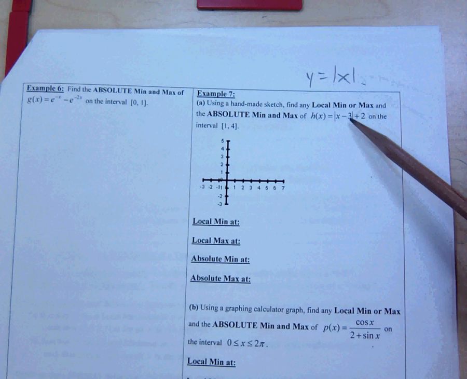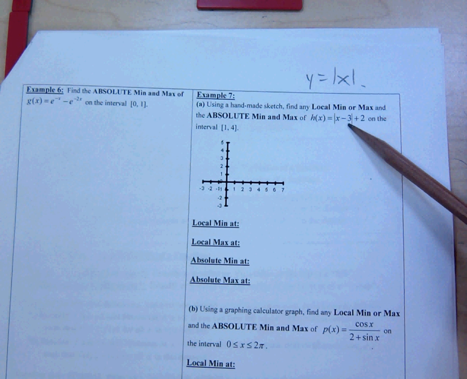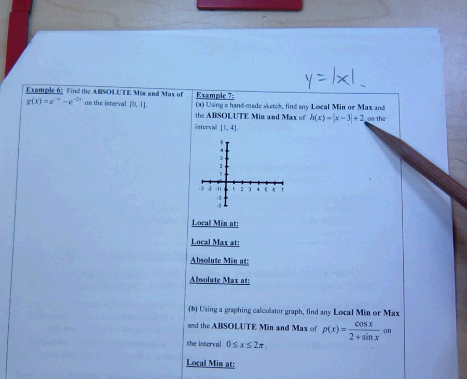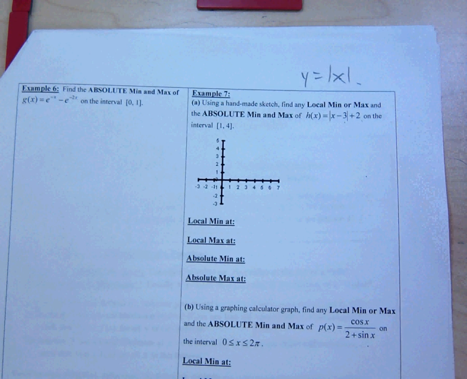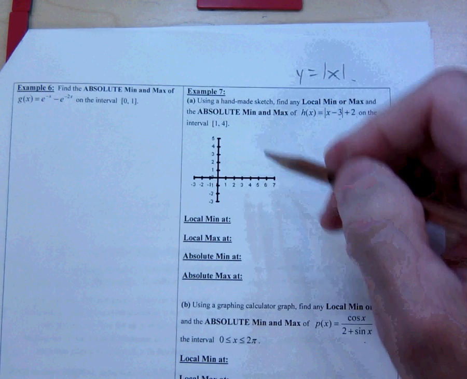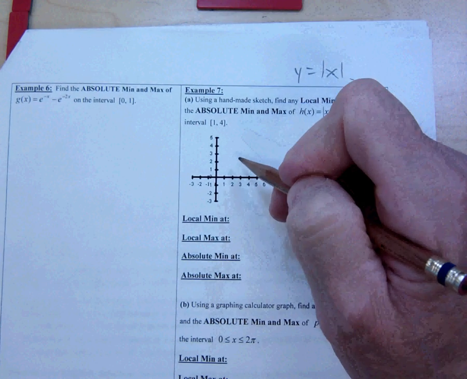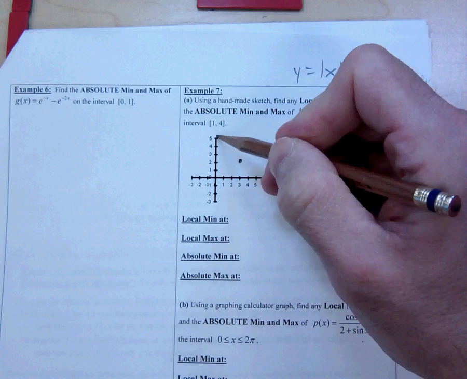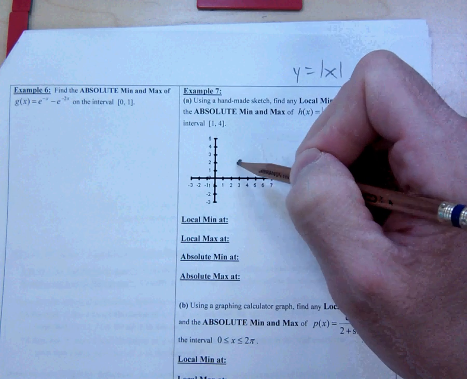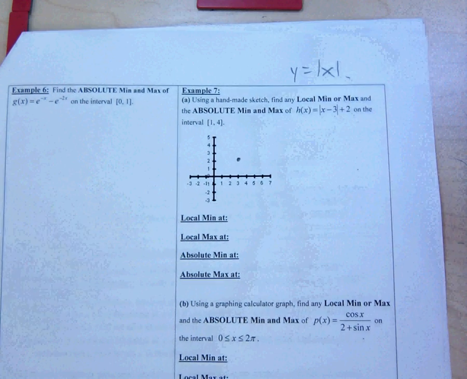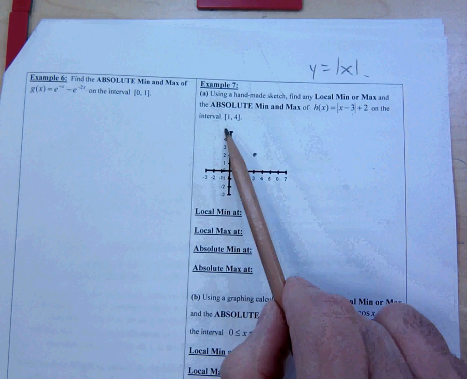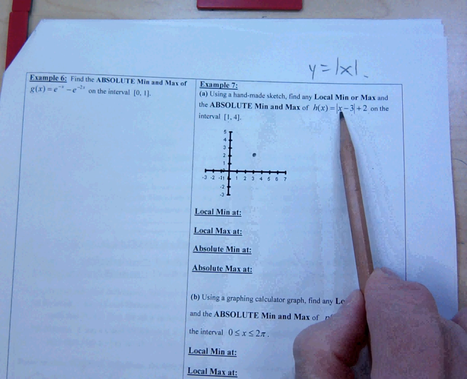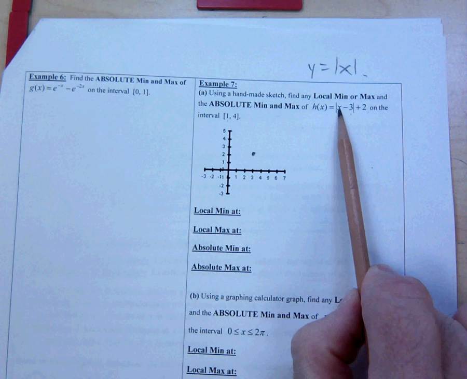Okay, what happens when you subtract 3 inside the function? Everything goes 3 to the right. What happens when you add 2 on the outside? It goes 2 up. So the vertex is definitely at 3, 2, and then it goes like this, doesn't it? Everybody agree? Now I want some more points, because this has got to be really accurate. So why don't I plug in a 1 to get the endpoint value? What do you get? Everybody agree you get 4?